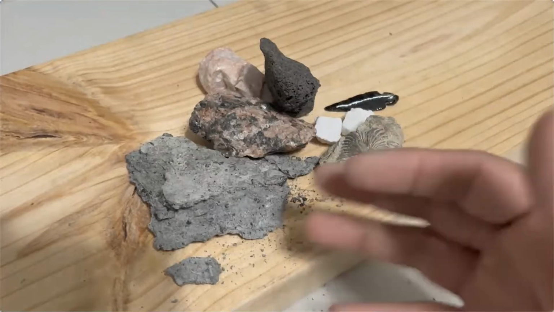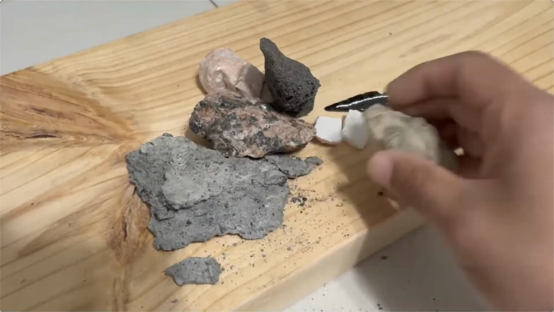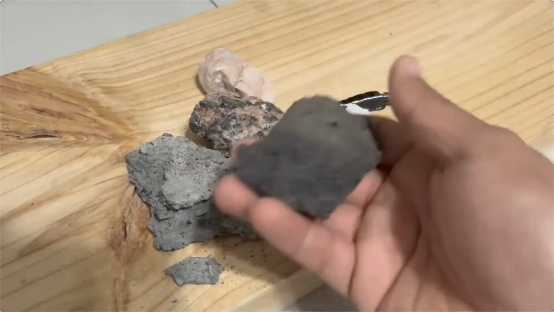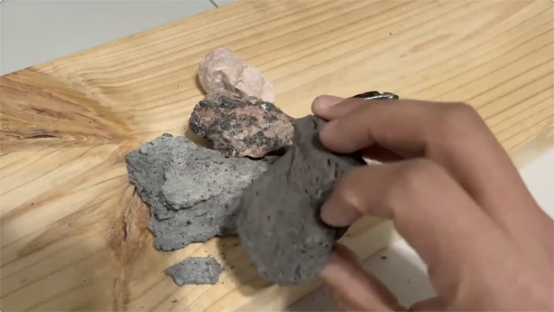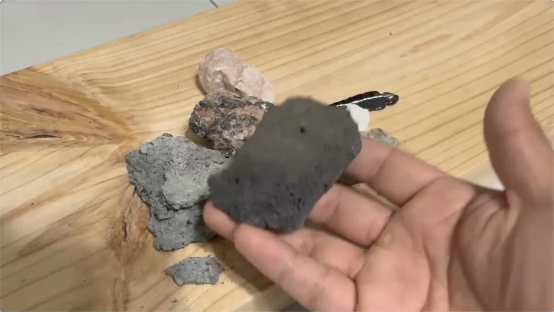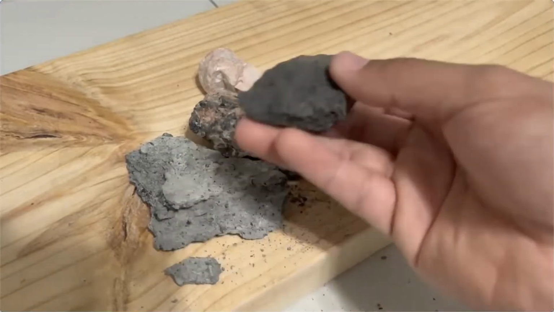So now, another way that we can tell rocks apart, or another important characteristic of rocks, is how heavy they feel, or their weight. Now, this rock feels pretty heavy. And even though this rock looks pretty big, it's actually very light. Now this rock is called pumice, and it's actually a very light rock. So rocks come in different weights.